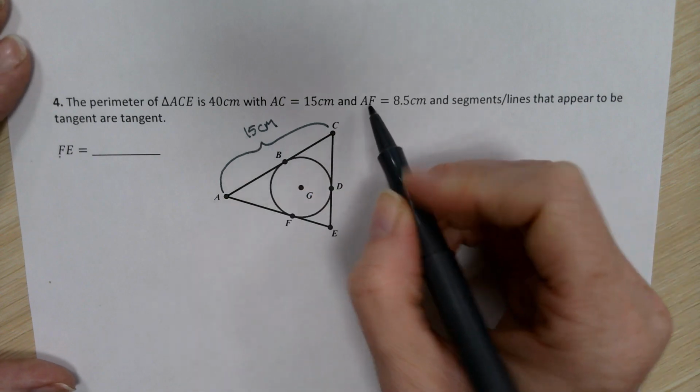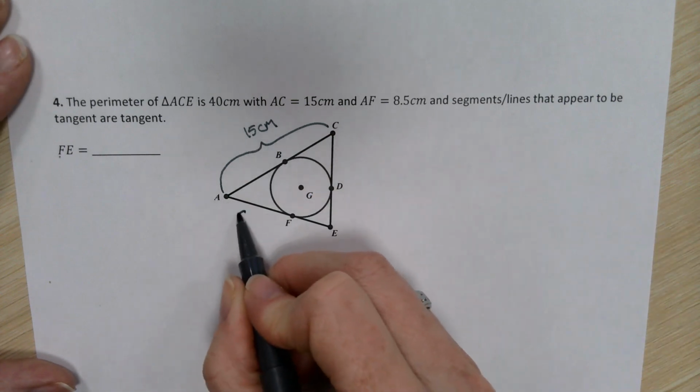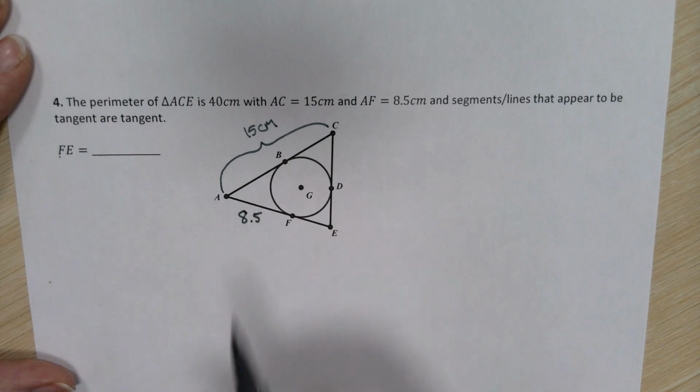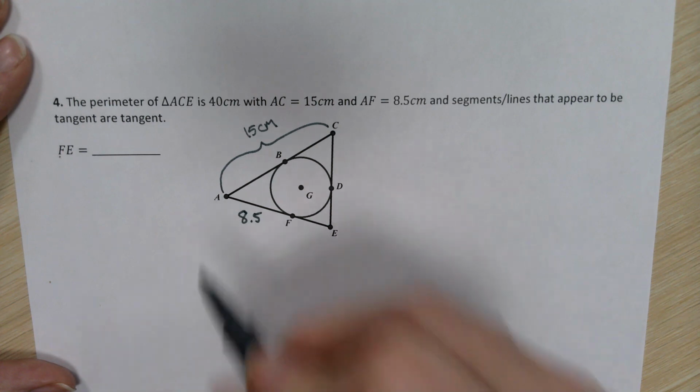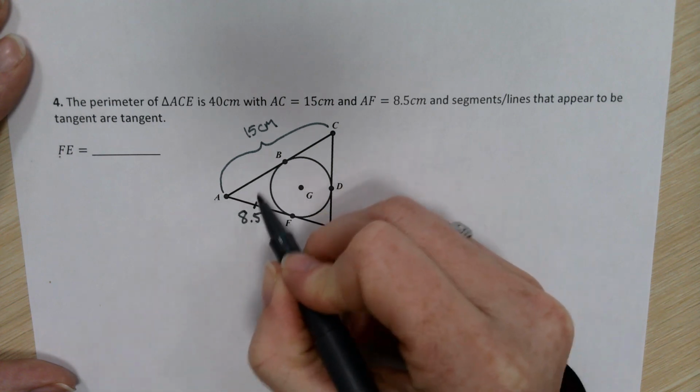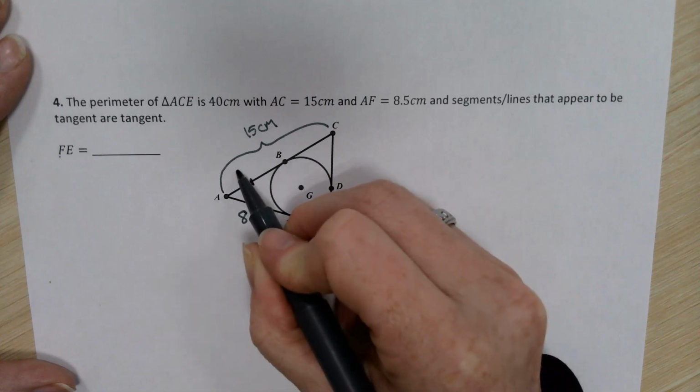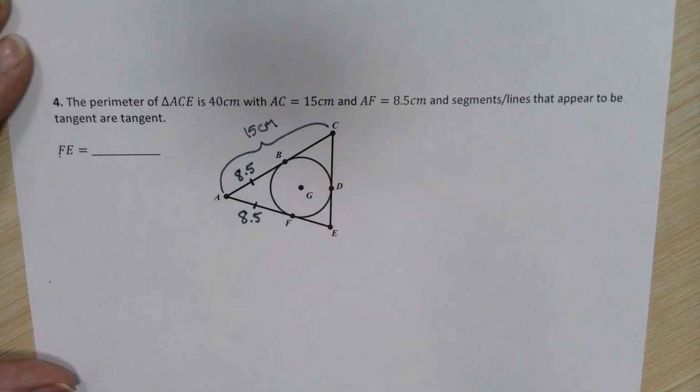If we look at the next segment, from A to F is 8.5. That number represents a tangent from external point A, so I would be able to mark that that is congruent to this tangent from the external point at A as well.